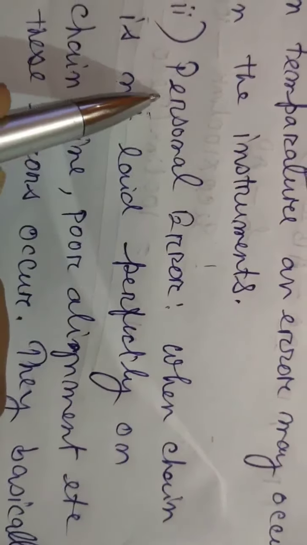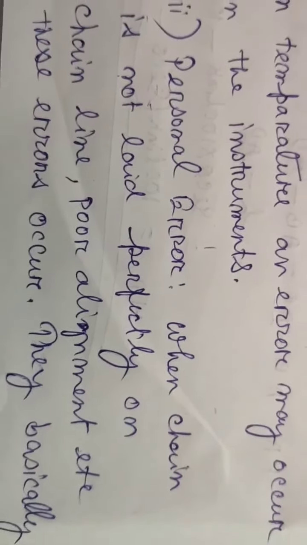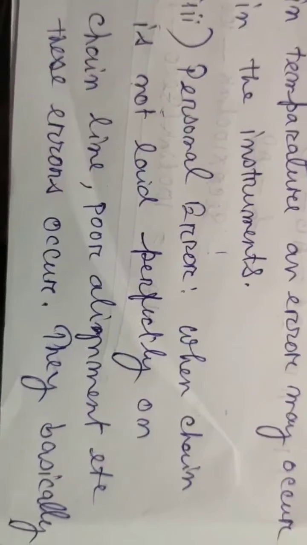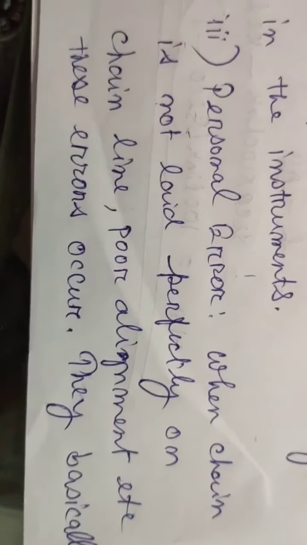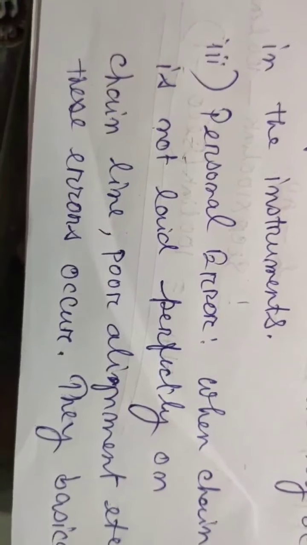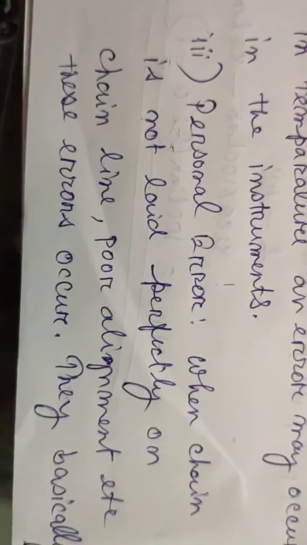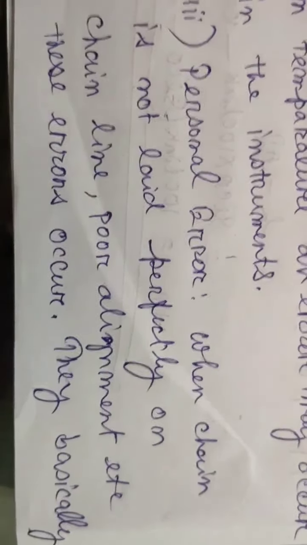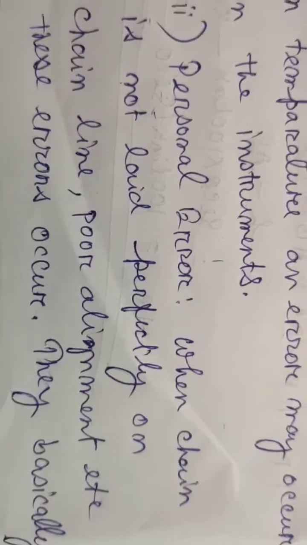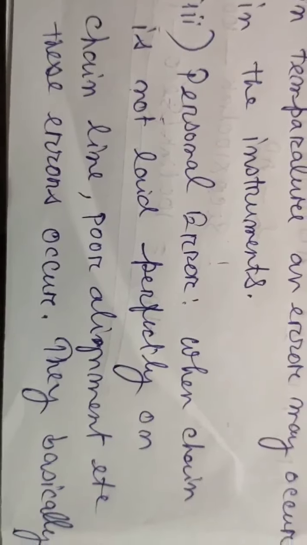Number three, the most widely seen error that occurs during a survey operation, is personal error. Errors may occur due to the carelessness of the survey members. Actually, if somebody has taken the readings wrongly, or if somebody has not laid the chain line properly along the required line, due to lack of proper alignment. Basically, these kinds of errors are human errors, and they occur due to carelessness of the surveyors.